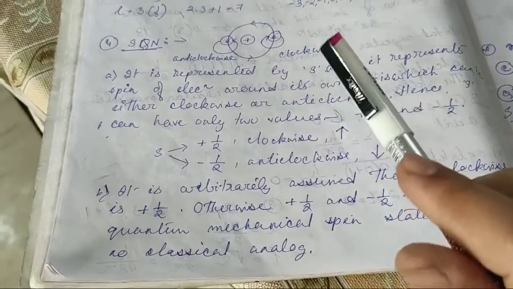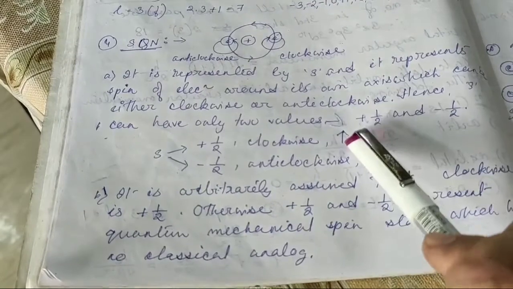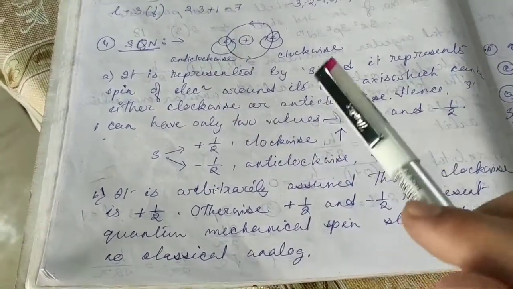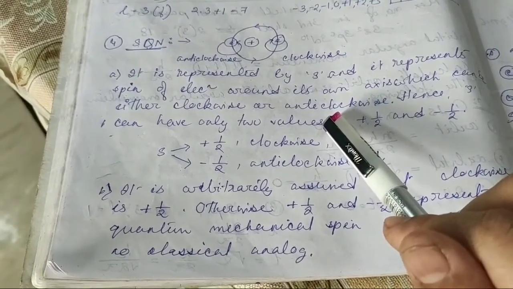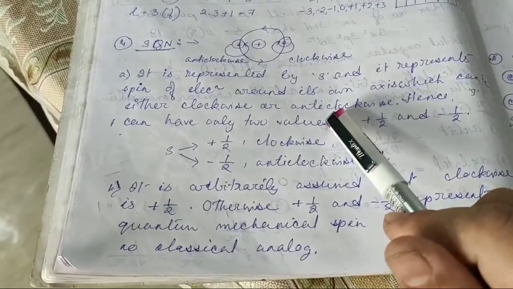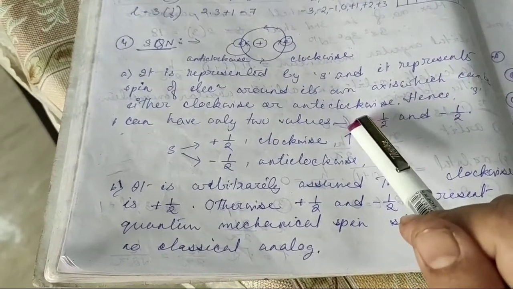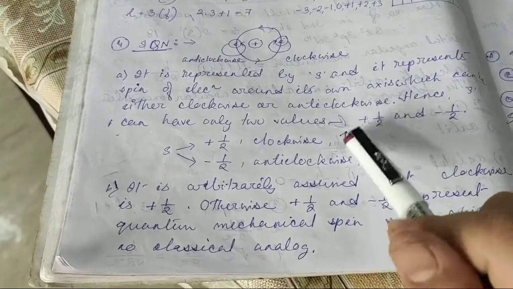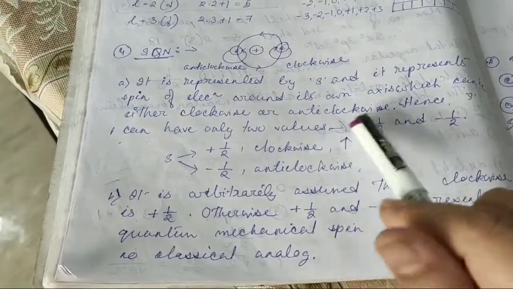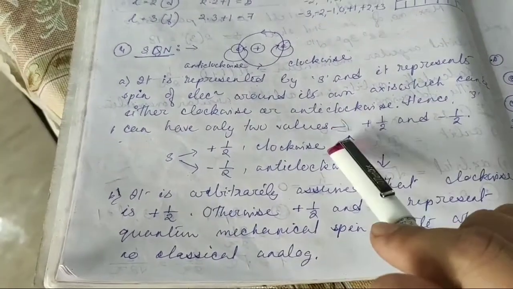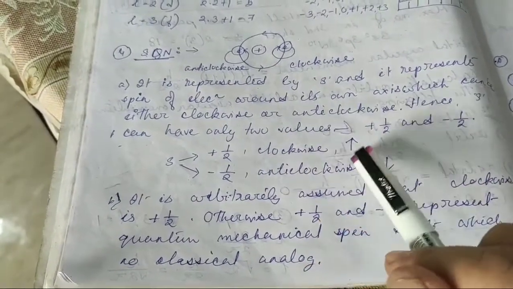So n, L, m, and finally s, all these 4 quantum numbers give you the idea of the complete address of an electron in an element. Next we will learn how to write the electronic configuration and what information we can extract if we know the electronic configuration, and what are the rules to write down the electronic configuration which govern the filling up of electrons in the orbitals one by one.